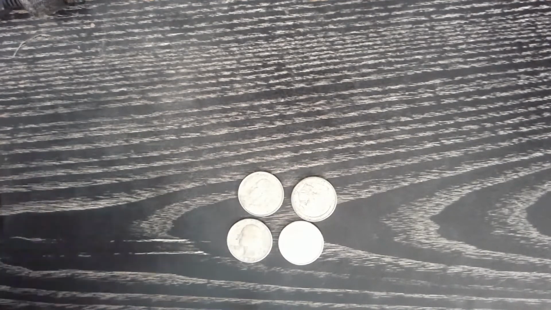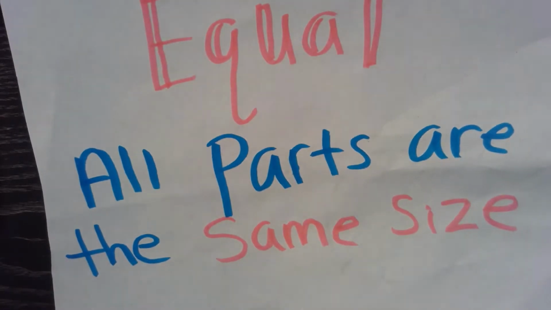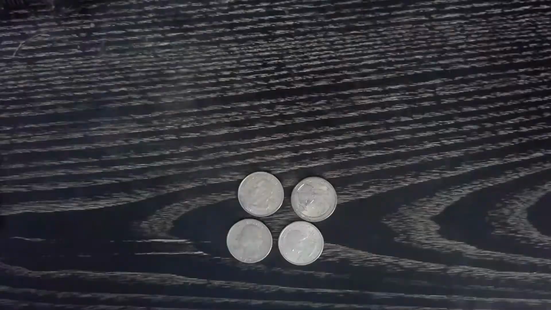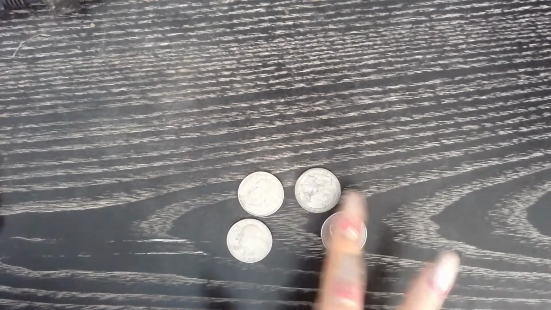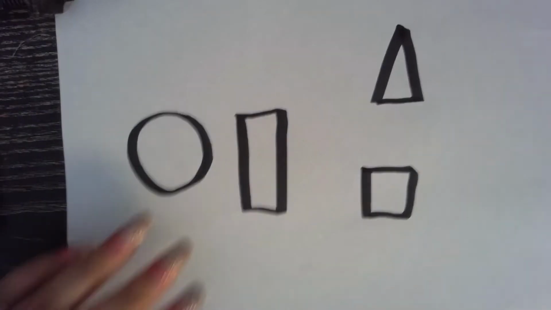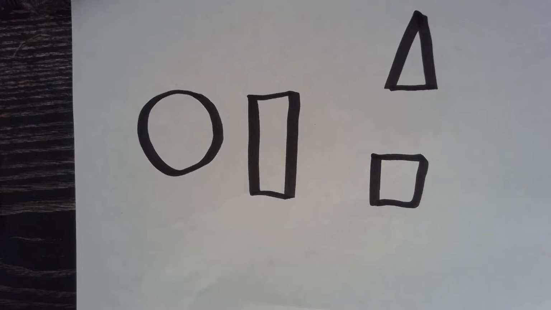And we each ended up with equal parts, which remember means that all parts are the same size. In this case, they're all the same value. They all equal 25 cents. We can use the same idea with shapes. So I have a few shapes here, and I'm going to just talk to you about how we can split the shapes up. So let's start with halves.